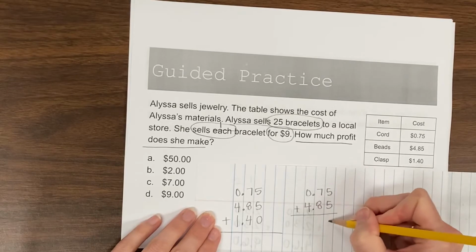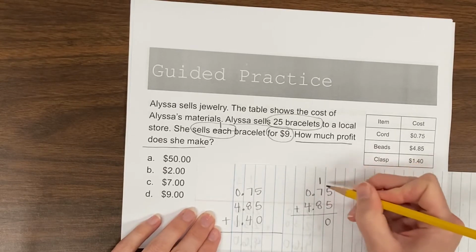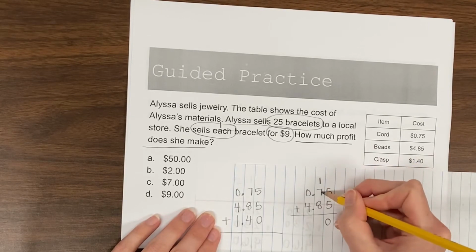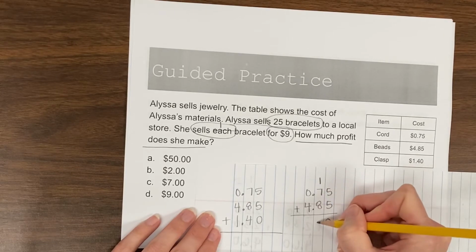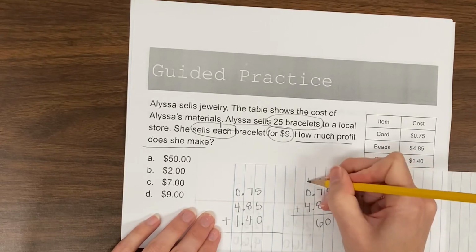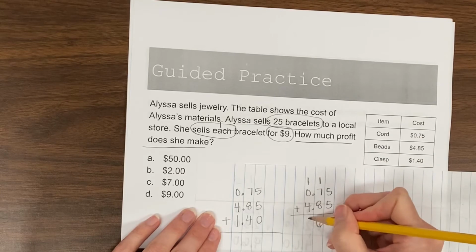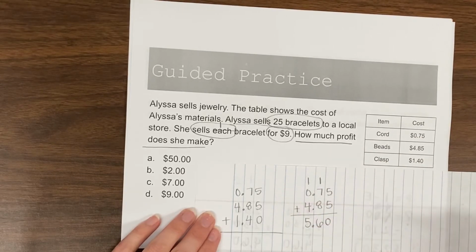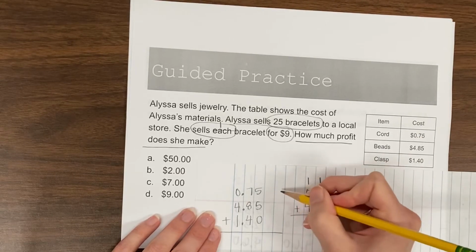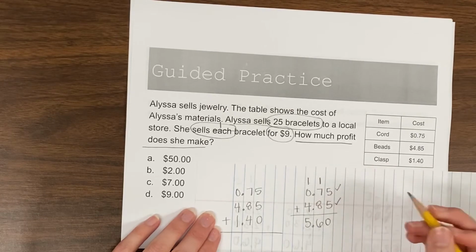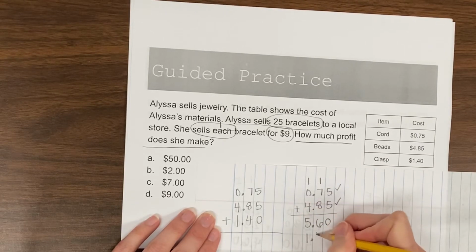So 5 plus 5 is 10. I'm going to carry the 1. 7 plus 1 is 8, plus 8 is 16. I'm going to carry that 1. 1 plus 4 is 5. So far a total of $5.60. We have the cord and the beads. We just need the clasp for $1.40.